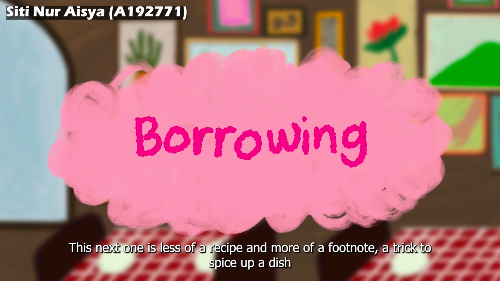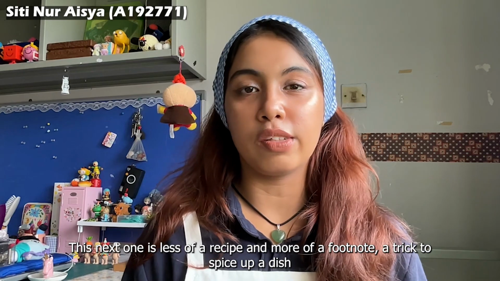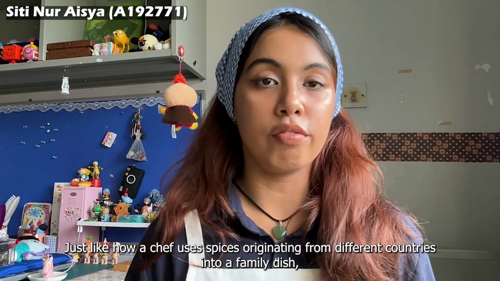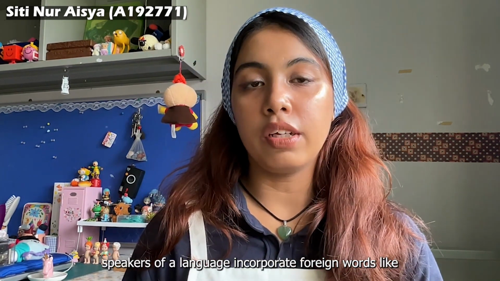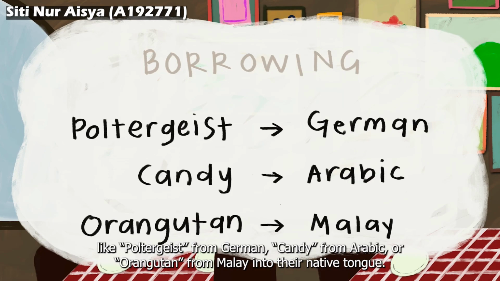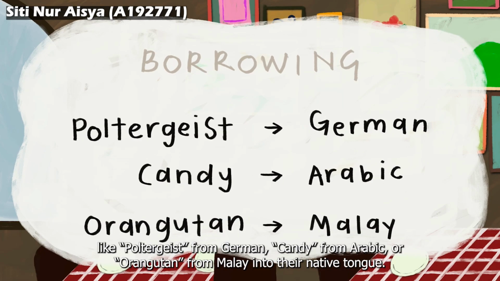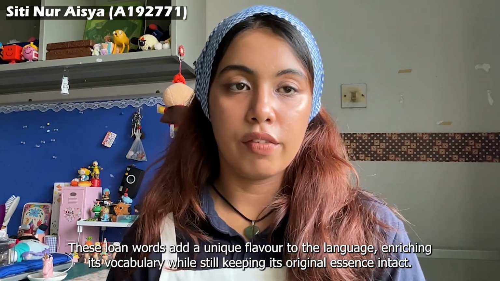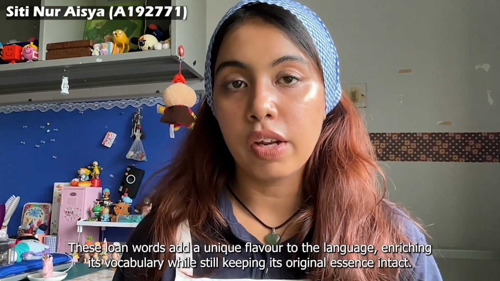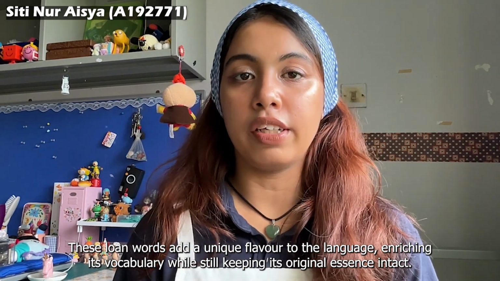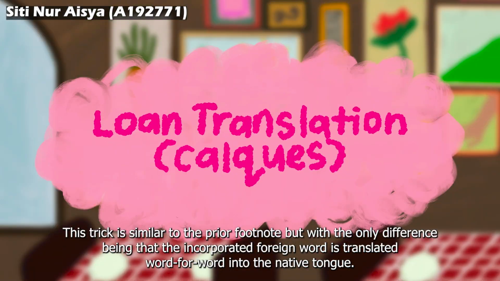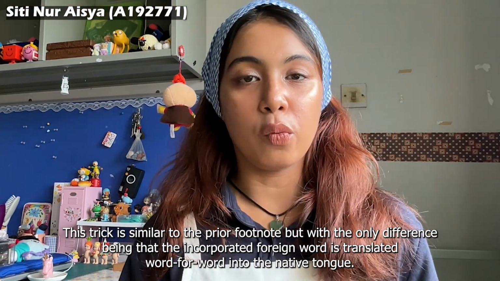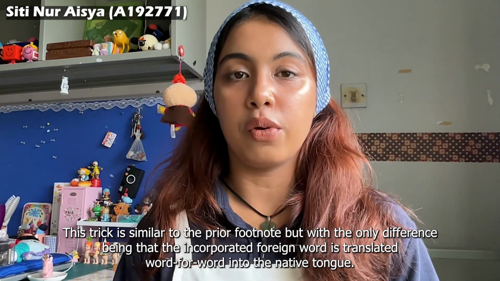This next one is less of a recipe and more of a footnote, a trick to spice up a dish. Just like how a chef uses spices originating from different countries in a family dish, speakers of a language incorporate foreign words like poltergeist from German, candy from Arabic, and orangutan from Malay into their native tongue. These loan words add a unique flavor to the language, enriching its vocabulary while still keeping its original essence intact. This trick is similar to the prior footnote, but with the only difference being that the incorporated foreign words are translated word for word into the native tongue.